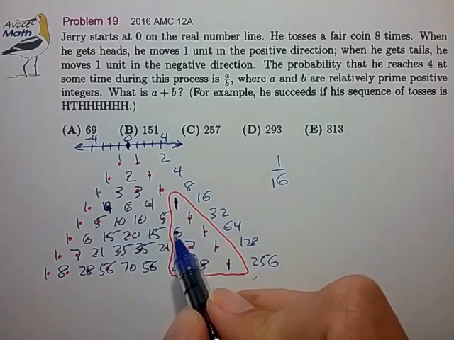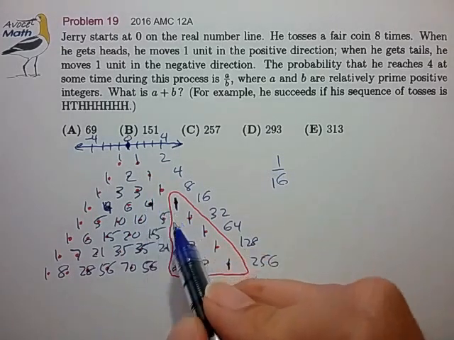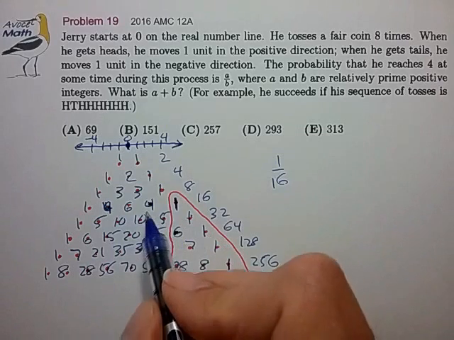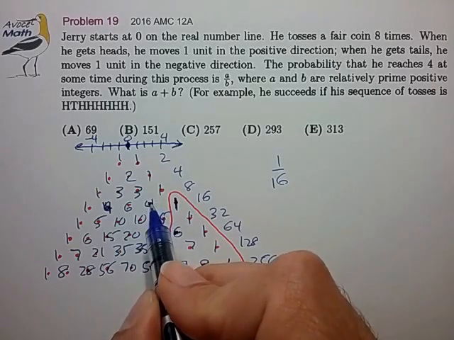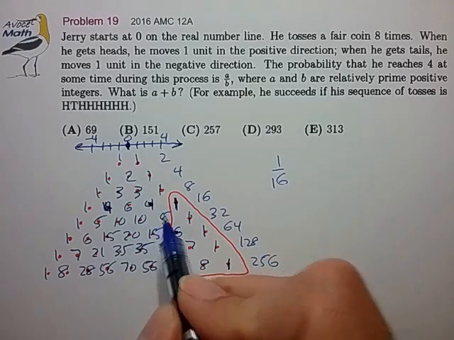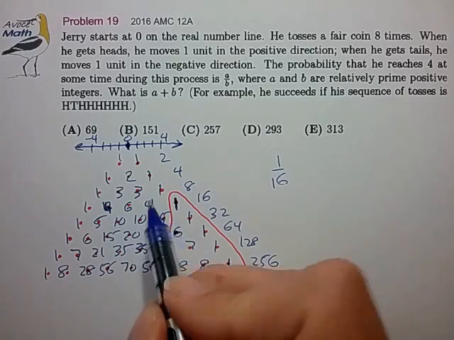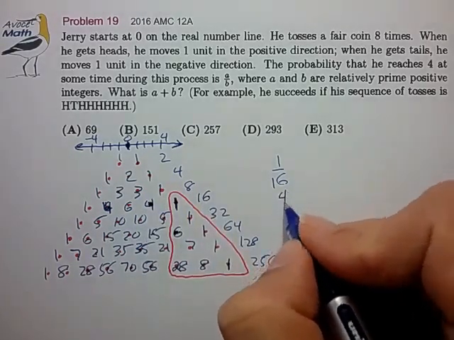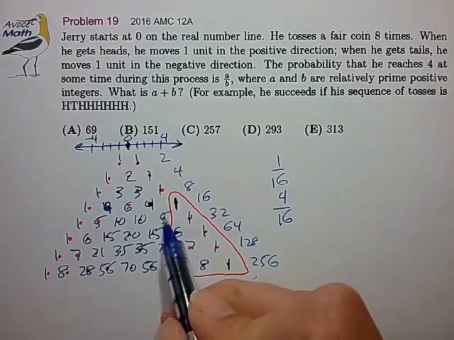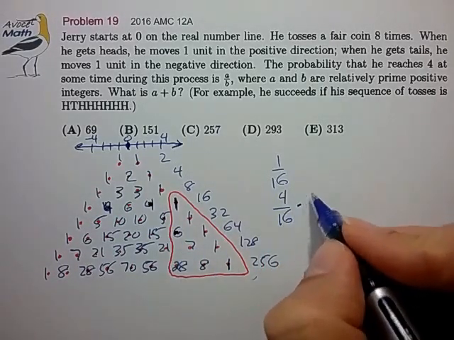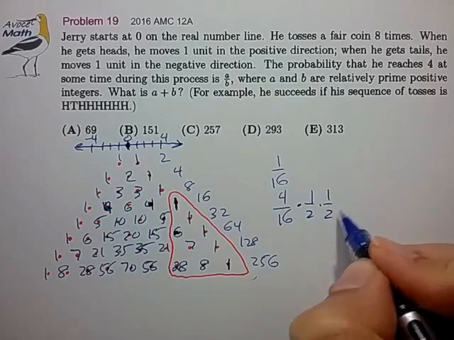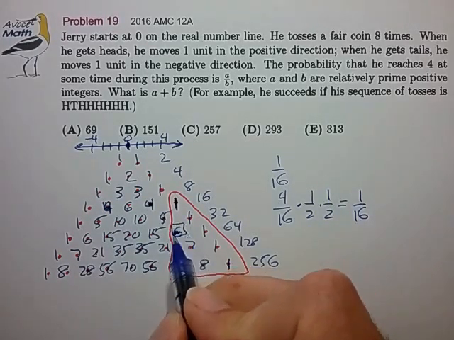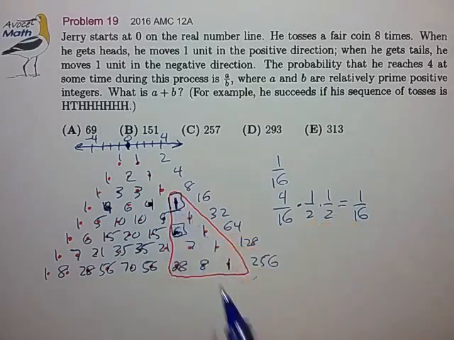The only way to do that is to get to this lattice point and then make 2 right turns. The probability of doing that is the probability of getting to this lattice point, 4 divided by 16, times 1/2 times 1/2, which is equal to 1/16. So that's the calculation for these two lattice points.